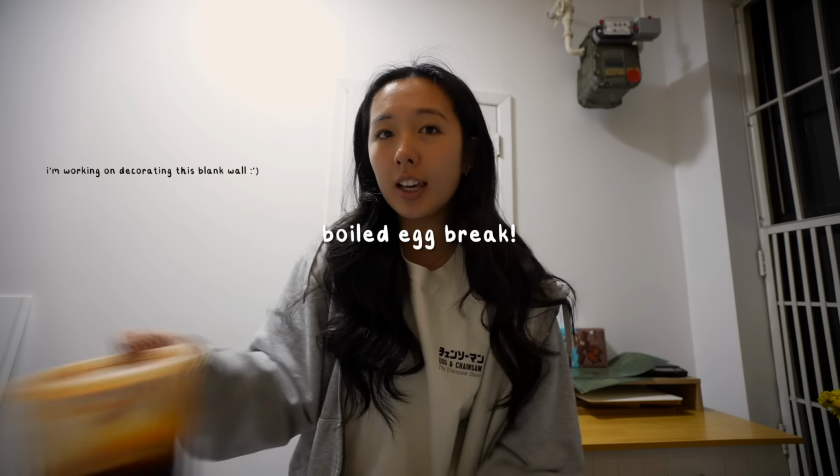Okay, I'm taking a boiled egg break. I've been learning for a couple hours and getting kind of hangry. I actually have dinner plans with my friends, but one of them is really busy at work, so we're having a really late dinner. I'm so hungry. But I made these mayak eggs.